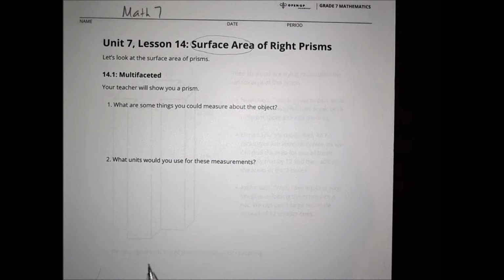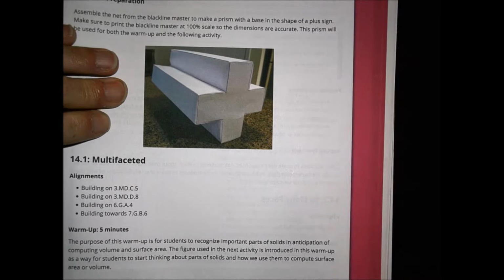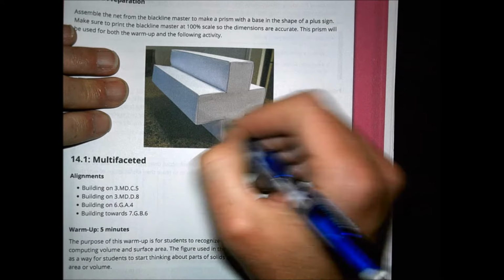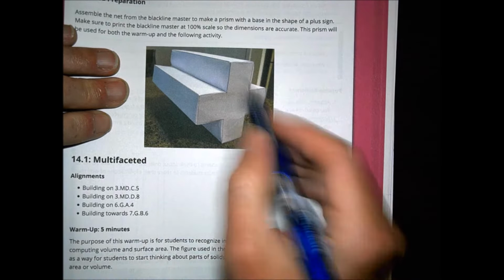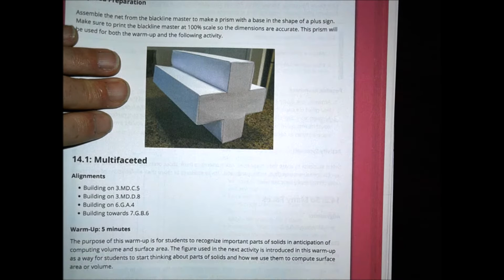And so what are the things you could measure about the object, and what units would you use to make those measurements? So the object that your teacher showed you today looks something along the lines of this. This is just one from the book here that I have from my teacher's book. And you can see it looks like a cross type of shape there, or an addition sign, and it has that same face, but then it extends all the way out to make it like a nice 3D image.